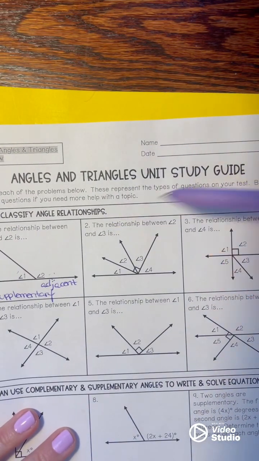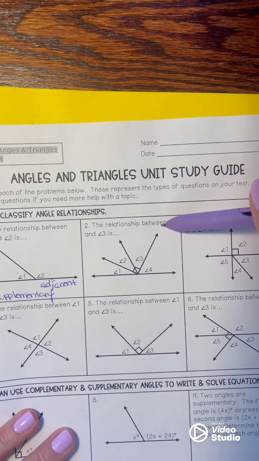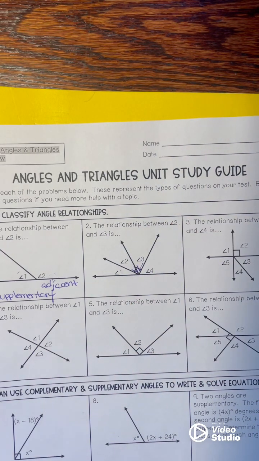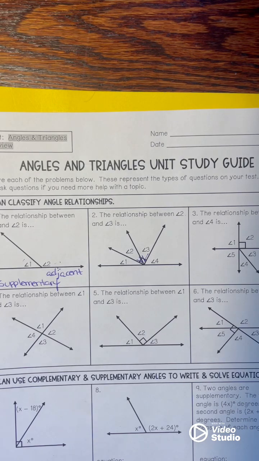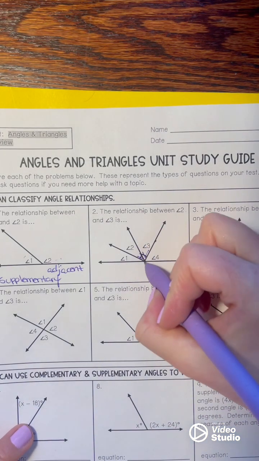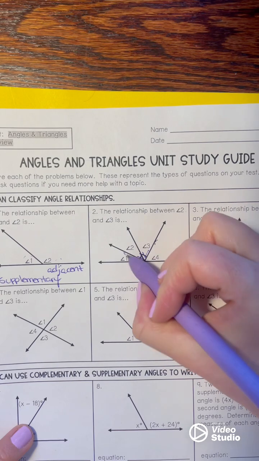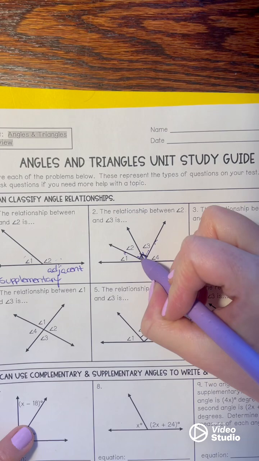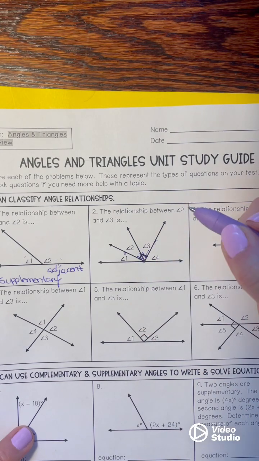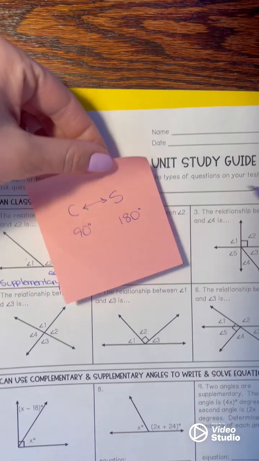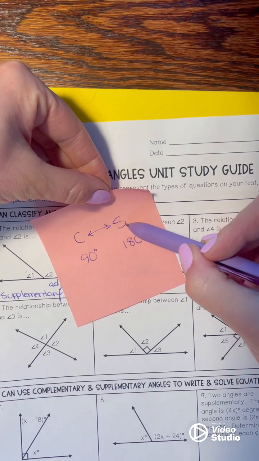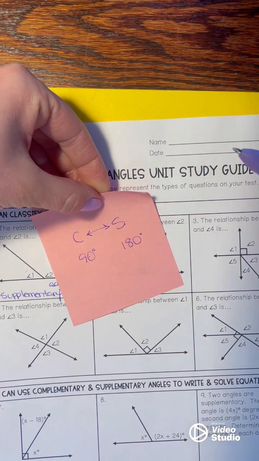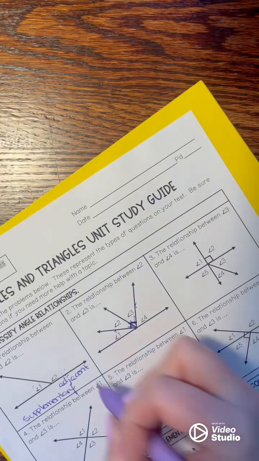Number two, the relationship between angle 2 and angle 3. So we see this angle and this angle. First, is it complementary or supplementary? These two angles don't look flat, so it can't be 180. It's probably 90 because we see this little box here that I totally just drew over. So 90 degrees indicates that it's complementary, because remember, complementary, C comes before S. 90 degrees comes before 180. So it is complementary.